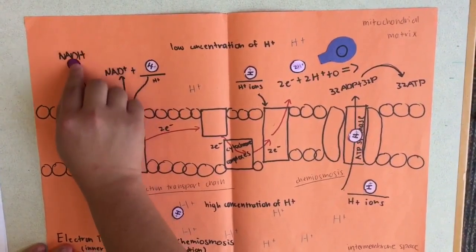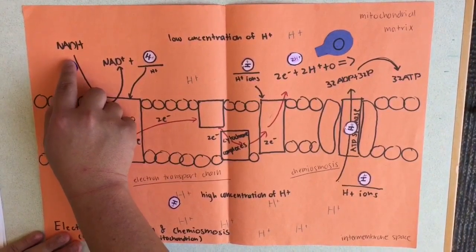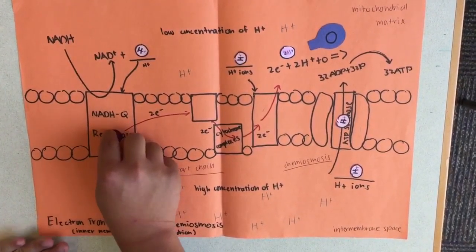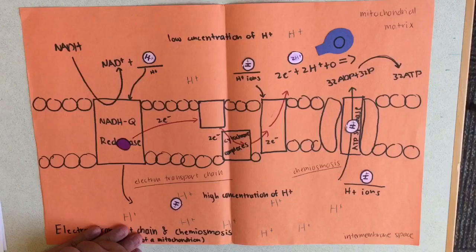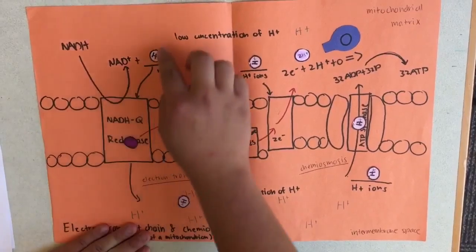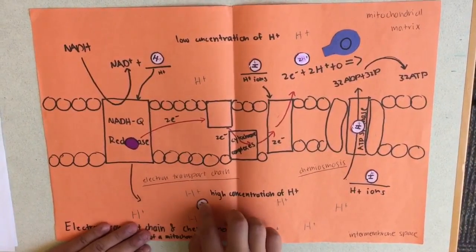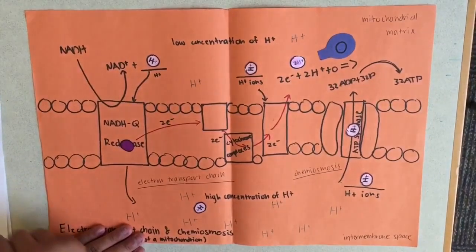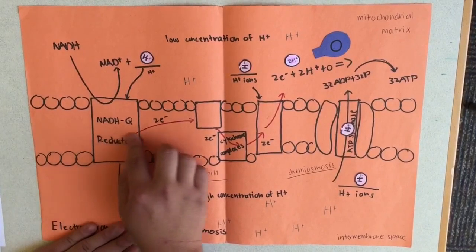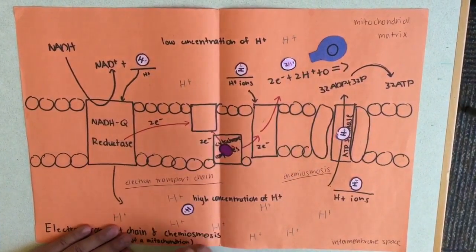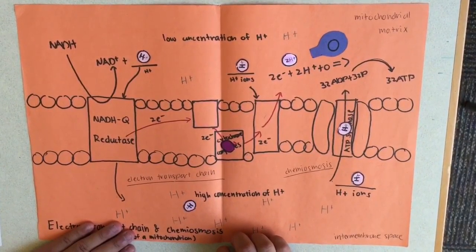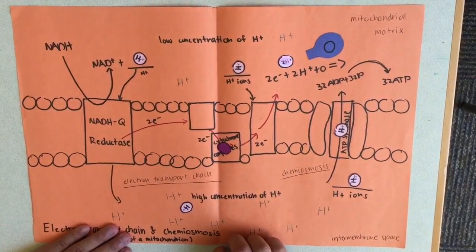The NADH is oxidized into NAD+ and H+, and it releases electrons to be transferred to protein complexes such as NADH-Q reductase. Using the energy gained from falling electrons, hydrogen ions are actively transported against the concentration gradient over the intermembrane space. The NADH-Q reductase then transfers its electrons to a mobile carrier, which carries the electrons to a cytochrome complex. A series of redox reactions within the cytochrome complexes transfers the electrons downhill, releasing energy that helps pump hydrogen ions against the concentration gradient.